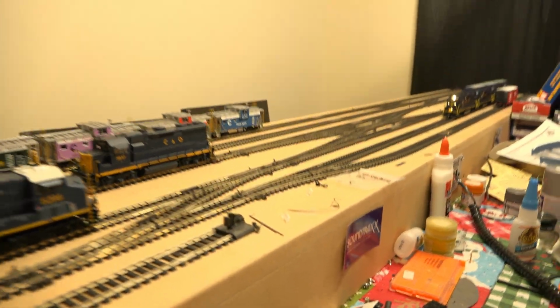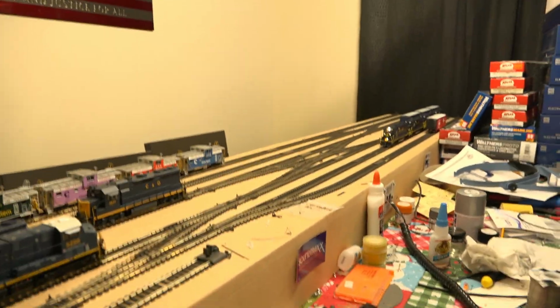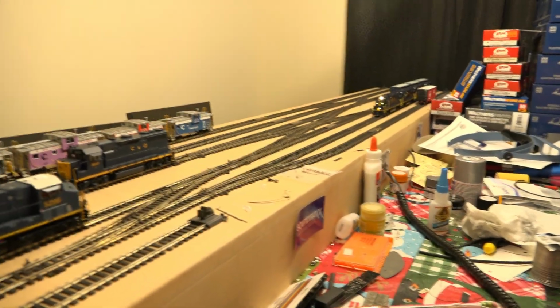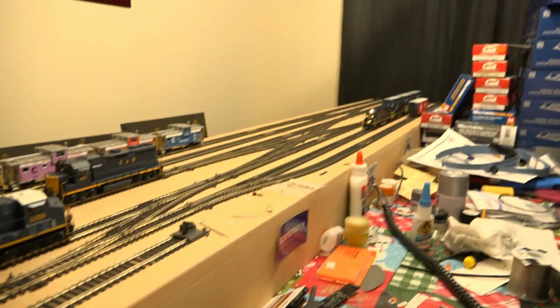All right, now I've reversed the direction. The brake is on. We're going to go ahead and give it a little throttle, turn off the brake.